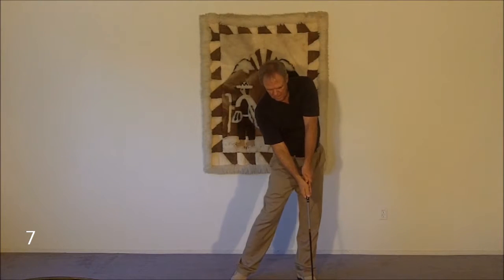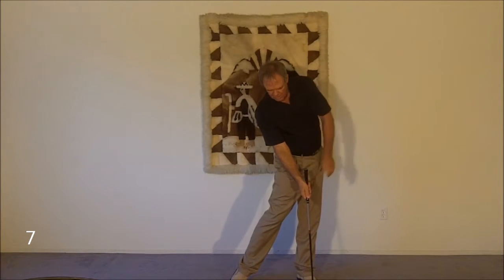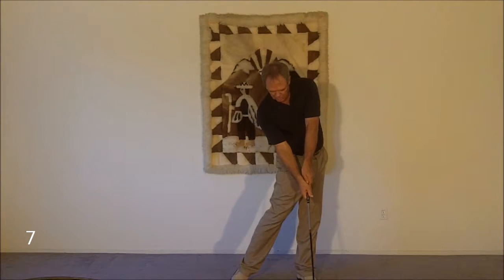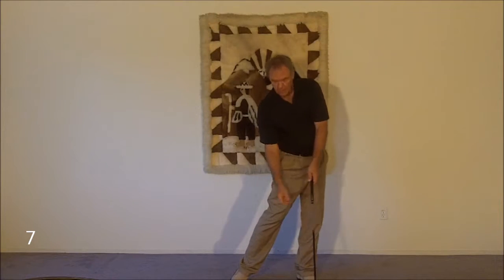Here I am in impact. My hips are turned all the way forward. I still have this tension in my lower back. This is what the default swing looks like at impact.